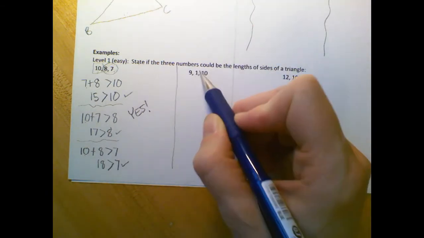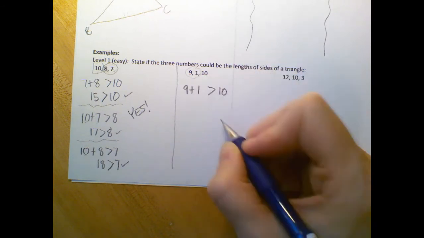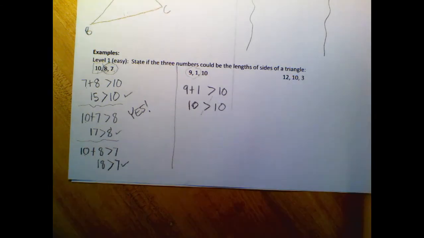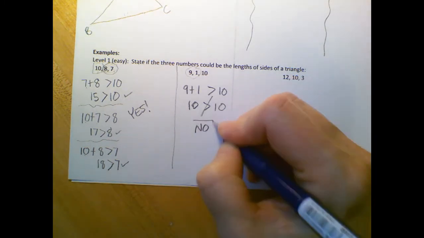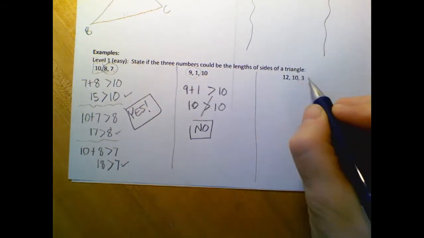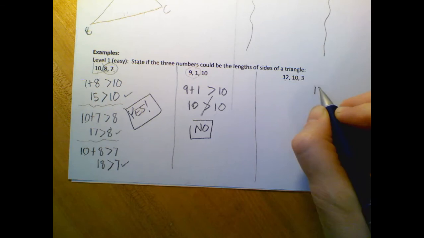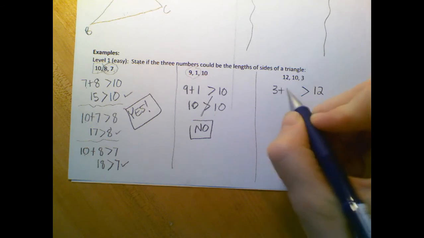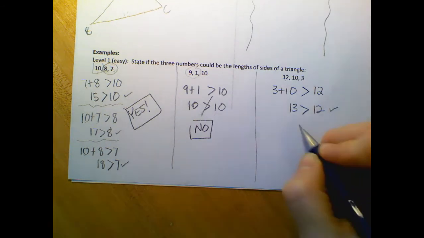9, 1, and 10. So take the two shortest sides, and we're going to see if they are greater than 10. Hey, 10 is actually not greater than 10. That will not make a triangle. Those three segments will not make a triangle. So this one is a no. And here, again, when you have just three numbers, that's why these are level 1. You totally know what the longest side is. You're just checking to make sure that the other two sides, when you add them up, are greater than the third side. And they are. So this one is a yes.